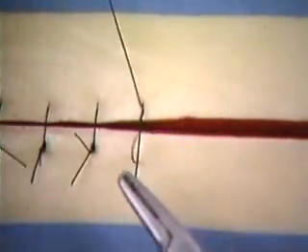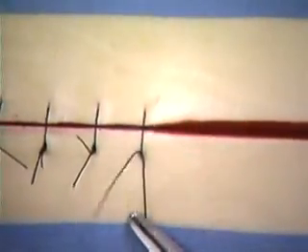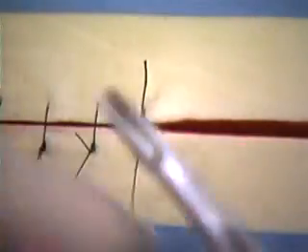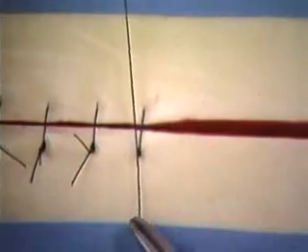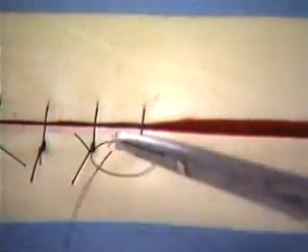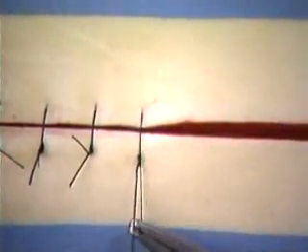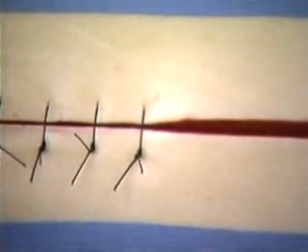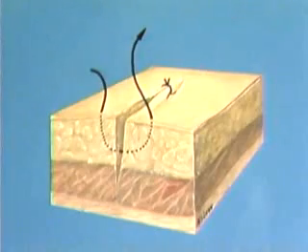The suture is inserted through the tissue on one side and passed through the opposite side perpendicular to the incision, taking the same amount of tissue in a single bite, and then tied. In this illustration, you see the finished, simple interrupted suture.